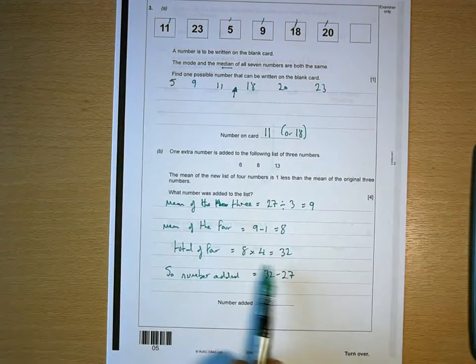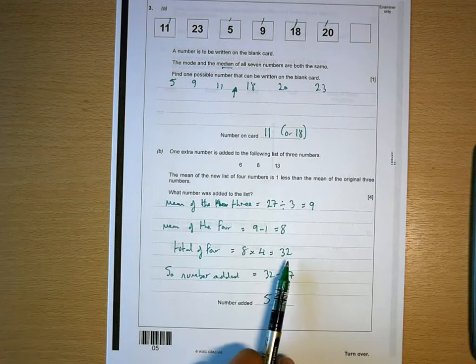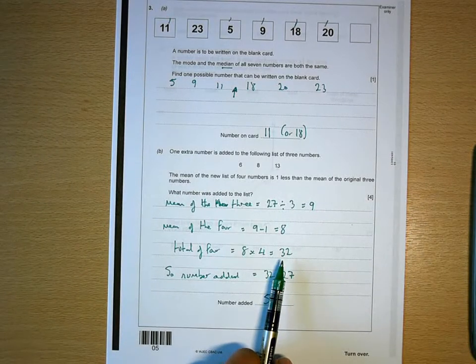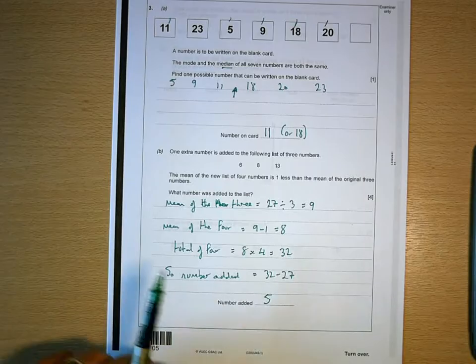Now that's a really important technique to remember. As teachers, we focus a lot on how to find the mean, but less often do we bang on about if we know the mean, we can find the total.